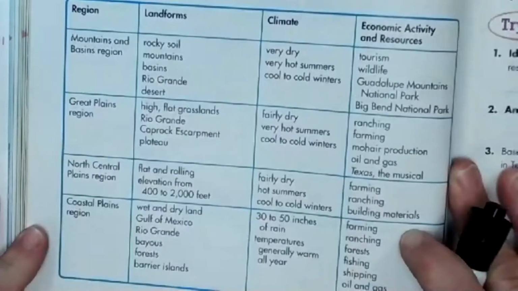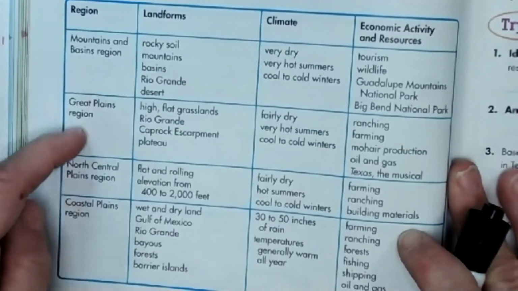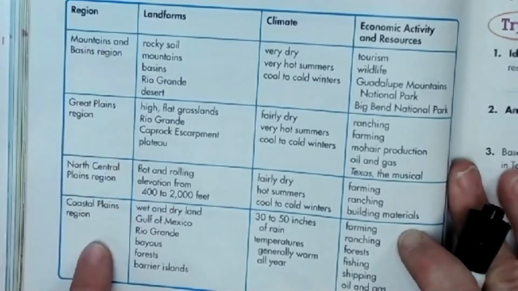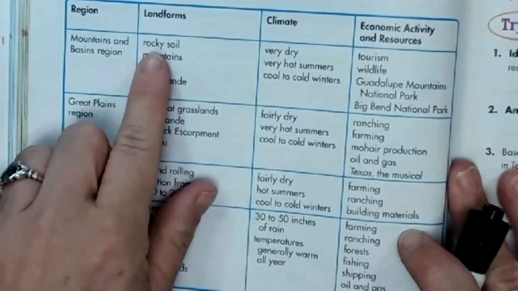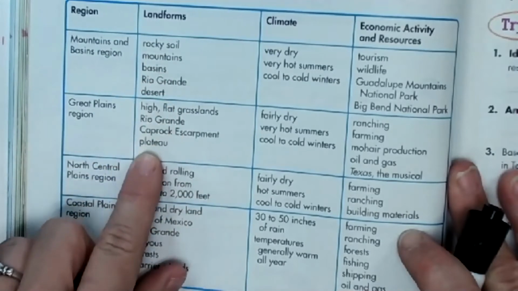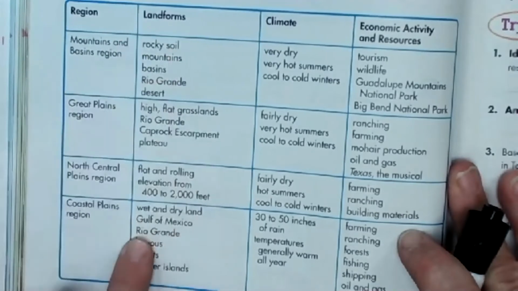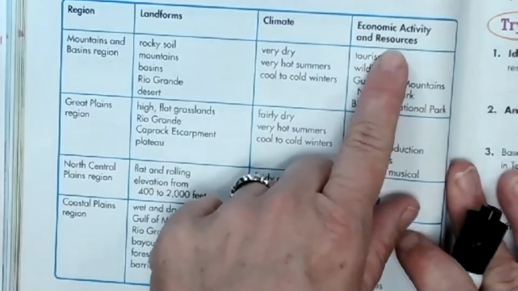What charts do is they take the most important information and they put it in there so that you could compare things very easily or get the information you need very easily. Notice there are not complete sentences. There's just little one or two, three words to describe the landforms, the climate, the economic activity and resources.